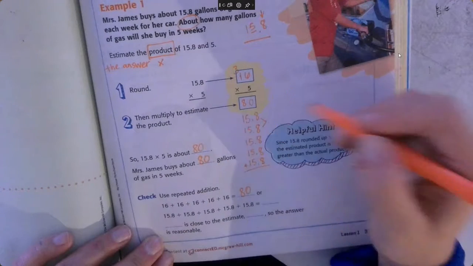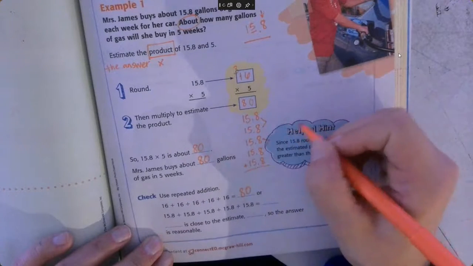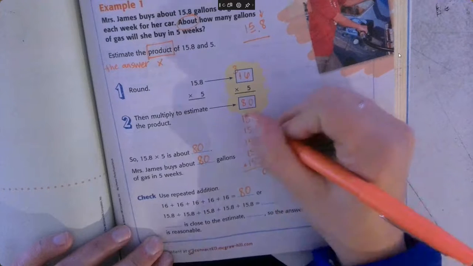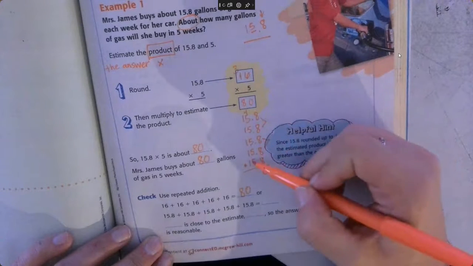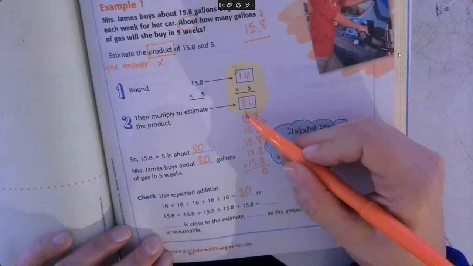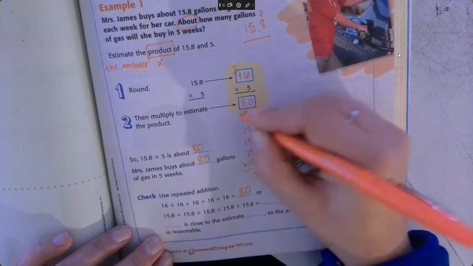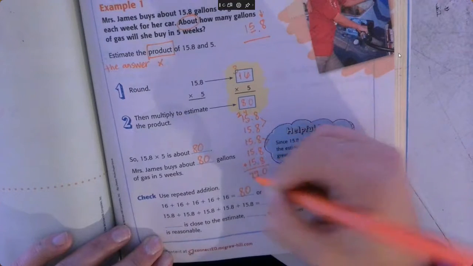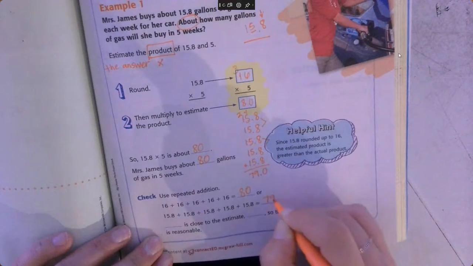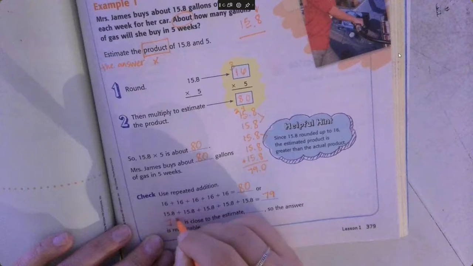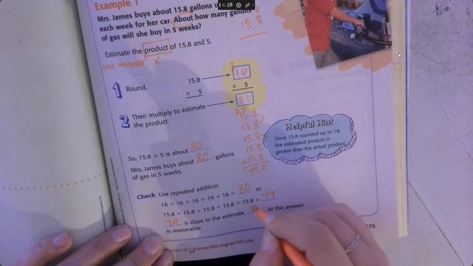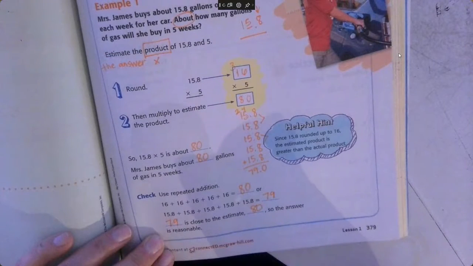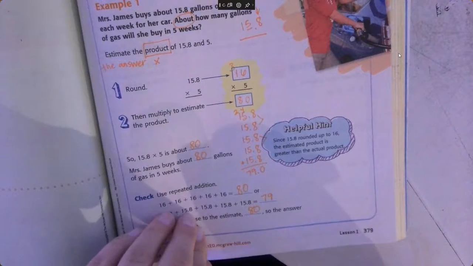So that's 16, 32, 40, 5, 10, 15, 20, 25, 29, 2, 3, 4, 5, 6, 7, or 79 exactly. 79 is close to the estimate, 80, so the answer is reasonable. And that was page 379, on to page 380.